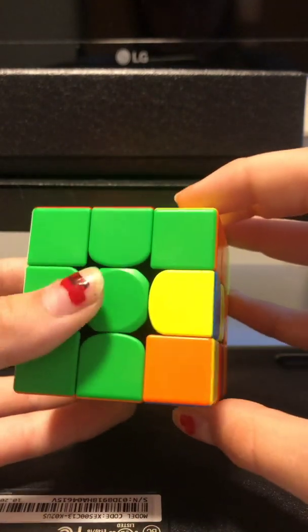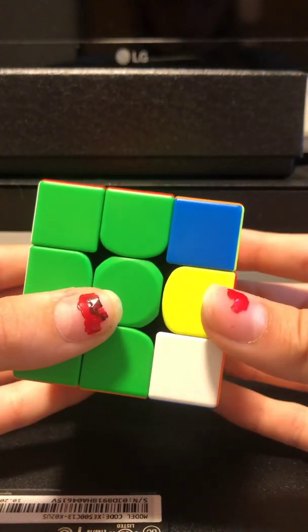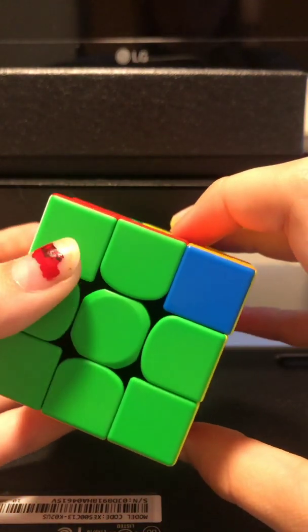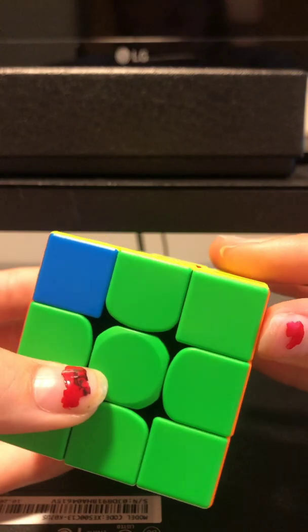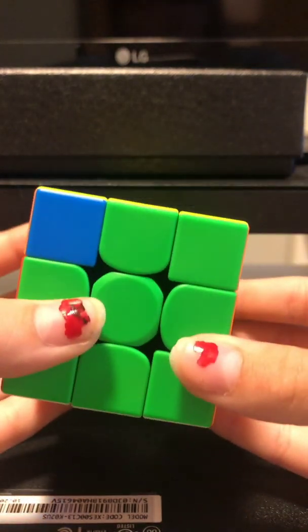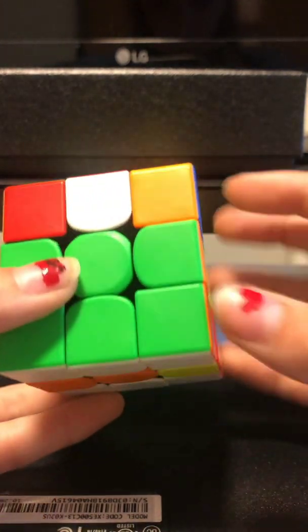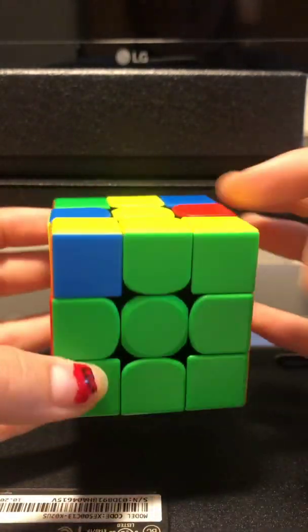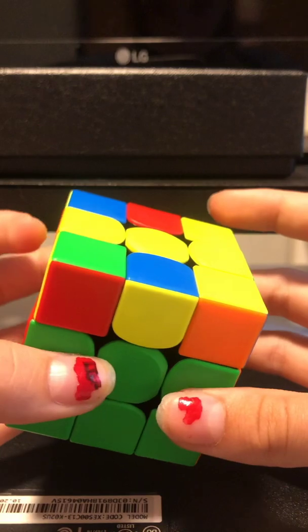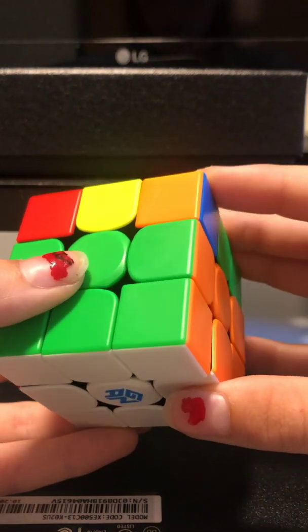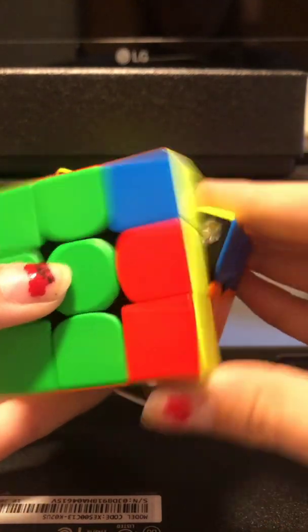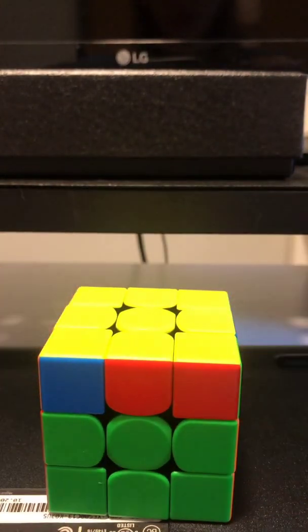Wide F, R, U, R prime, U prime, wide F prime. Then you're going to do a U prime, and then you're going to do F, R, U, R prime, U prime, F prime. I'll share my thoughts on this next.